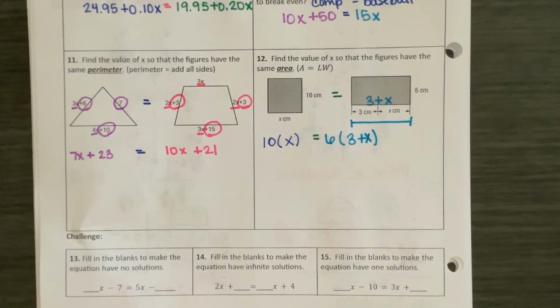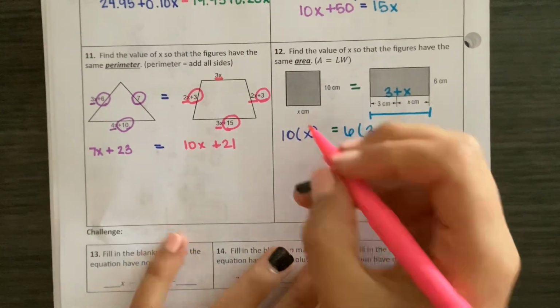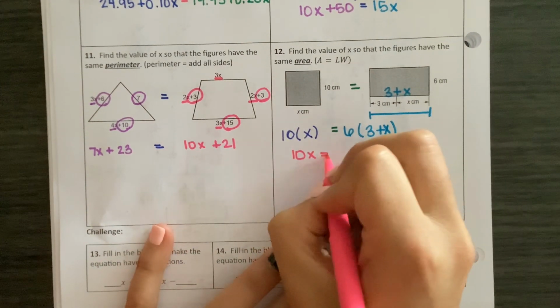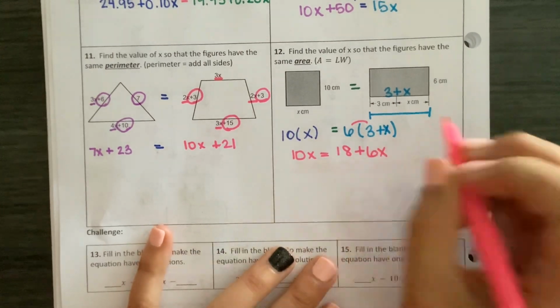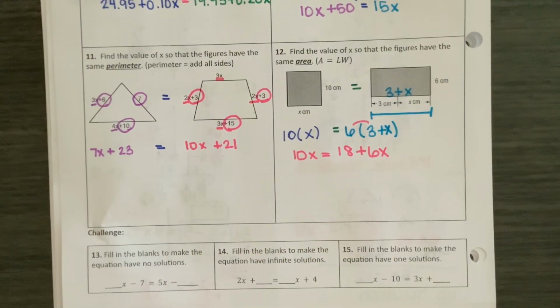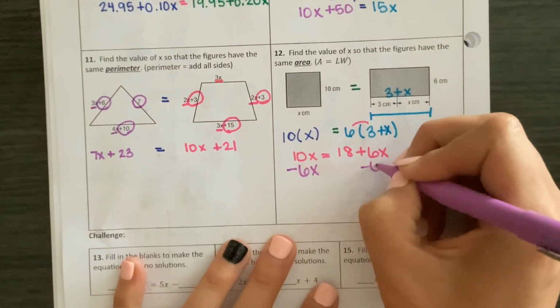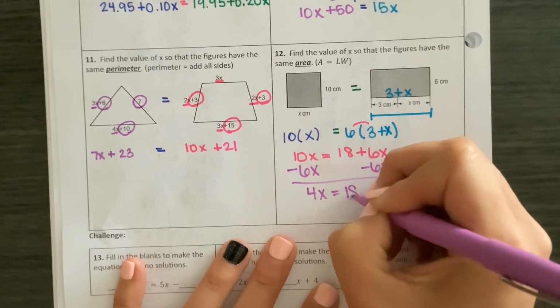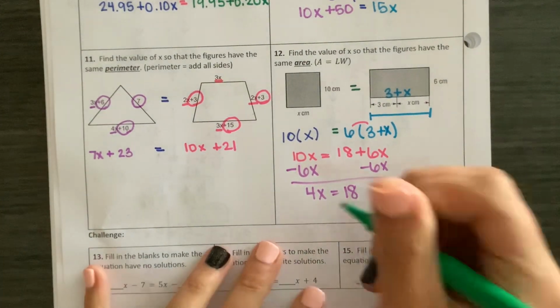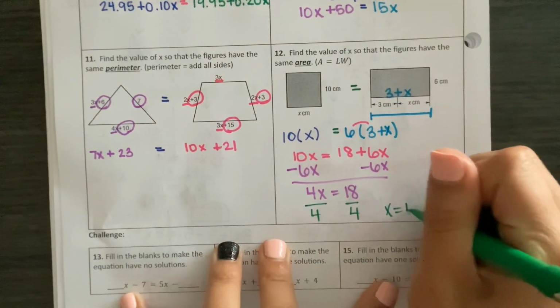So this one becomes a simplifying one. This was a basic one. Well, this we combine like terms, I guess, so it wasn't. We made it basic. So I have 10x equals 18 plus 6x. Again, this is kind of that weird one. I'm going to continue this one. I would move my 6x by subtracting because the 10 is already by itself. I get 4x equals 18. I can then divide by 4. So x equals 4.5.